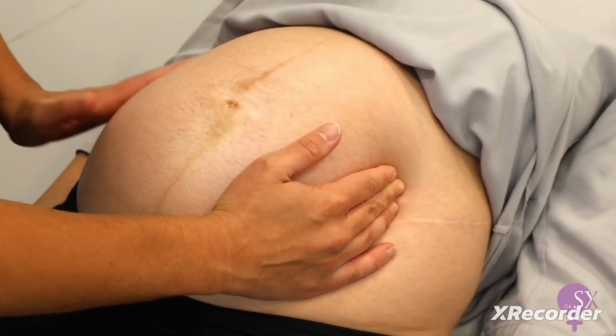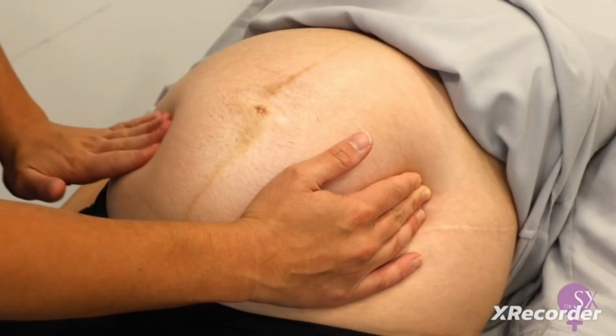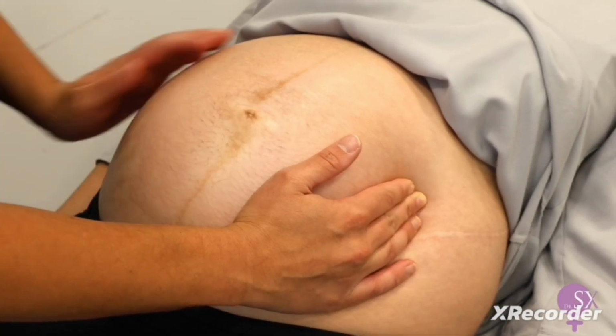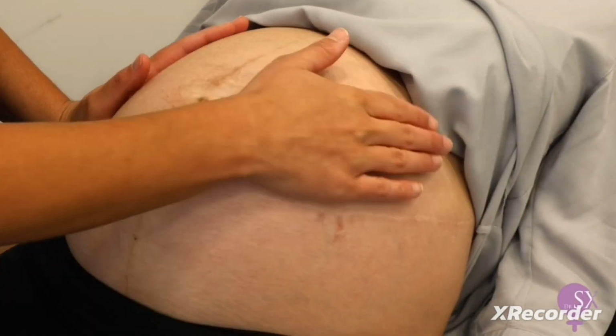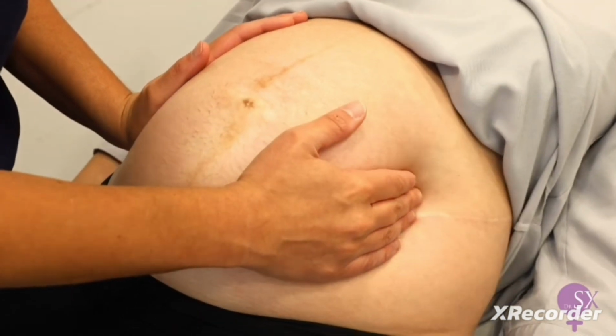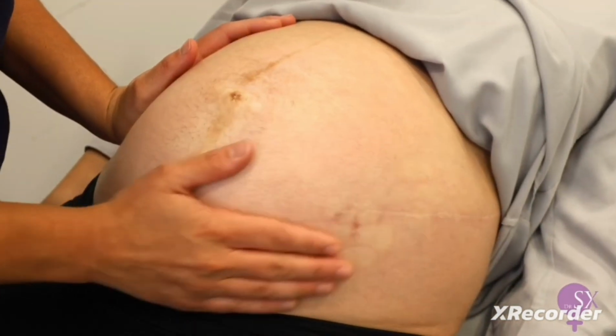Once one side is done, I repeat the same on the other side. Here I am trying to palpate for a smooth surface on one side, which will represent the back of the baby, and the other side of the uterus should feel more empty or not smooth, due to the presence of limbs.